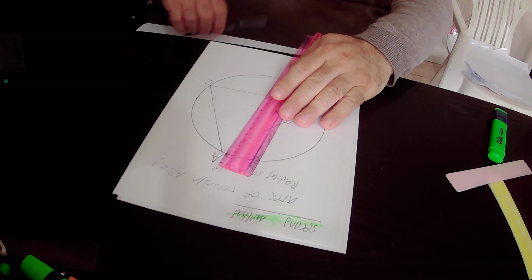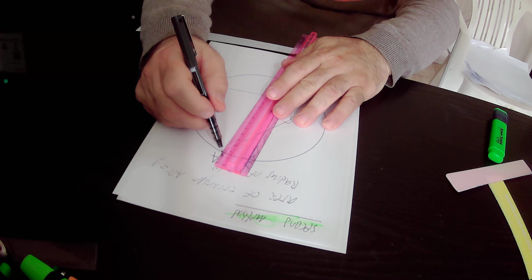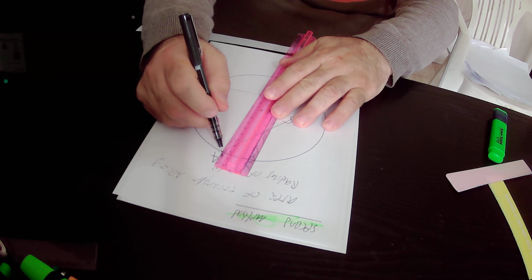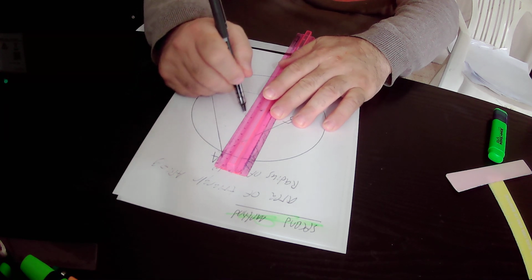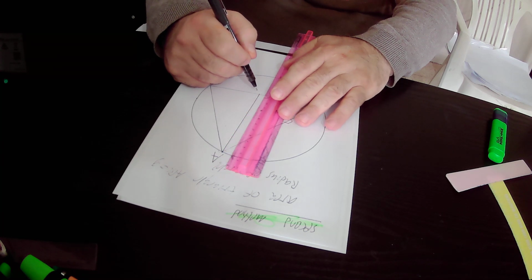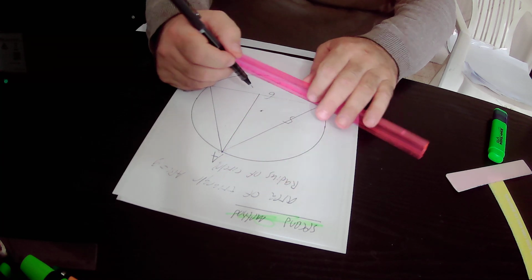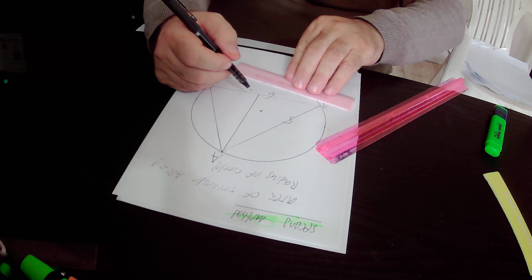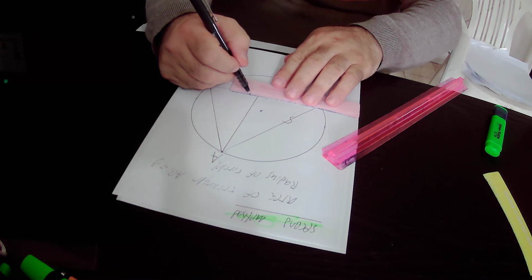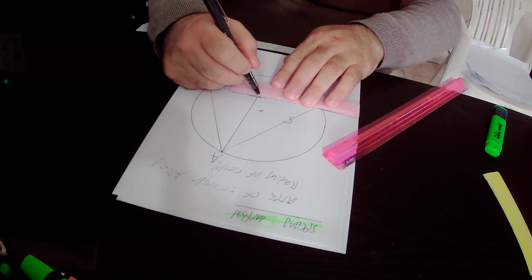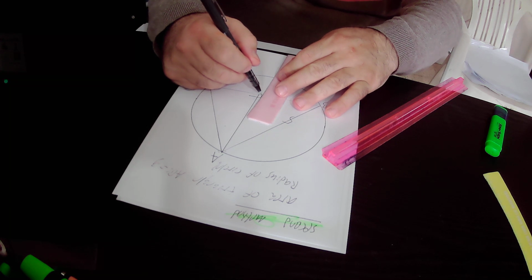So here, from point A, we draw a perpendicular on BC. So this angle equals 90 degrees. And this angle also equals 90 degrees.